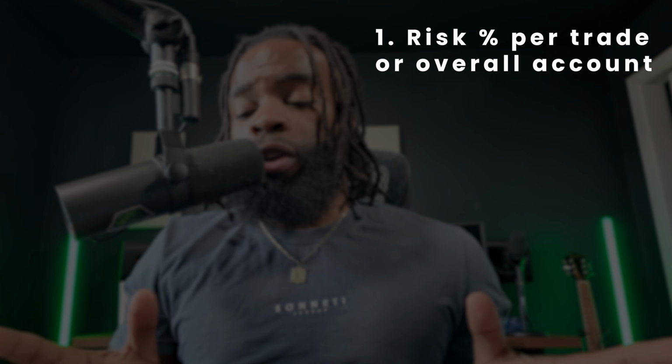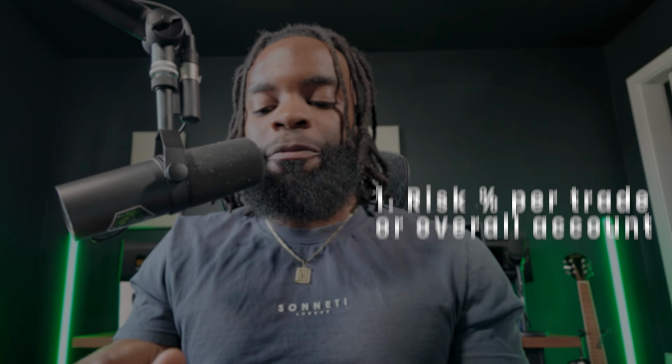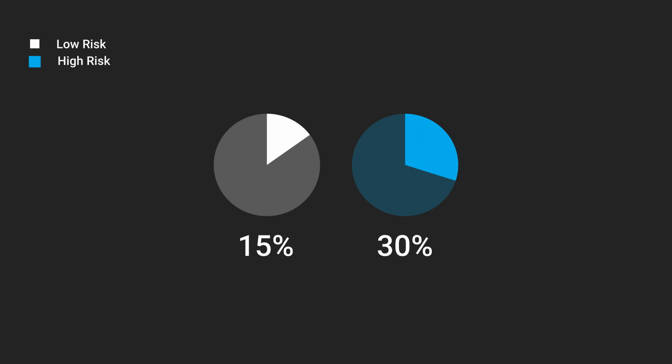Now, before I show you my 3 best setups that I look for in the market from the 1 minute going to the 5 minute time frame, there are 3 elements you need to know in order to make this make sense. The first one is setting a risk per trade, or you can do overall account. This is key. The problem that we face is we are coming into the market without knowing the anticipation of, are we risking 5%, 20%, or 30%? And the rule that I created for my system is only risk 15 to 30% per trade.